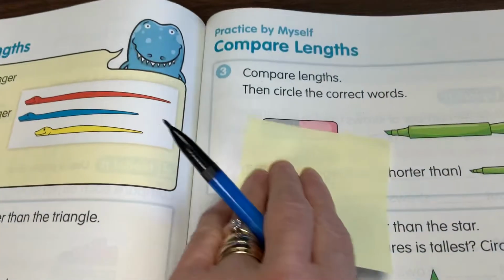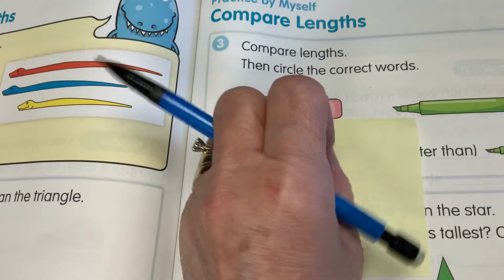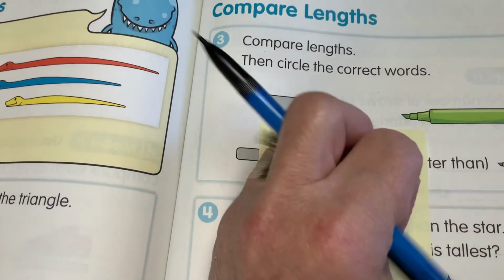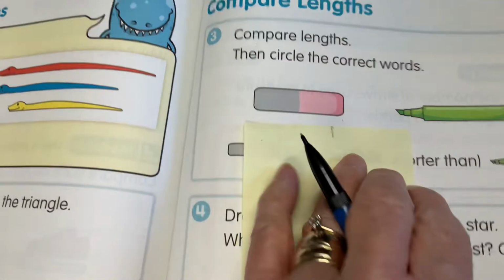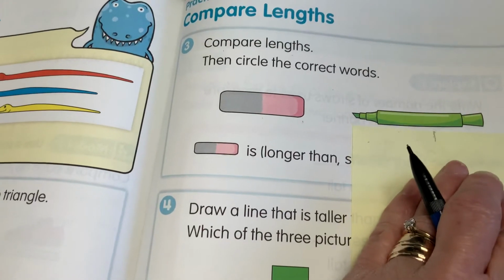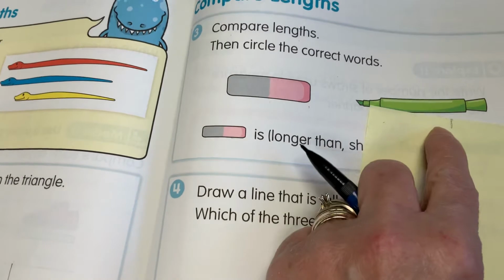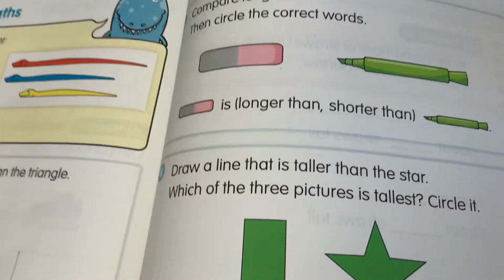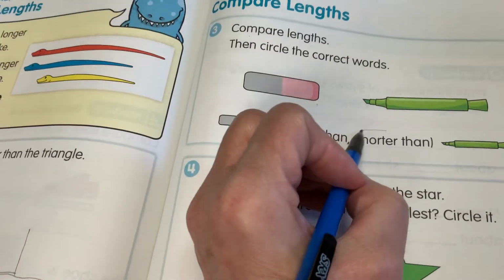So if I take a piece of paper here, and I'm going to put where it comes to, if I can get my hand working right. Okay, that is how long the eraser is. If I come over here on the highlighter, I go to the end, because we always have to start at the end. I come and I find out the highlighter is longer. So the eraser is longer than or shorter than the highlighter? Well, it's shorter than.